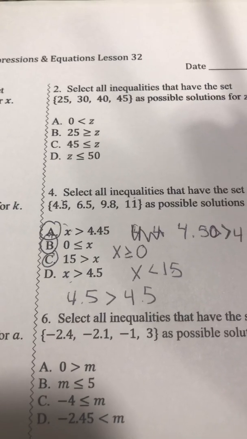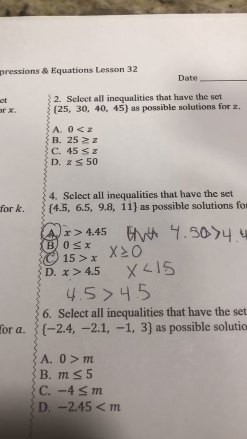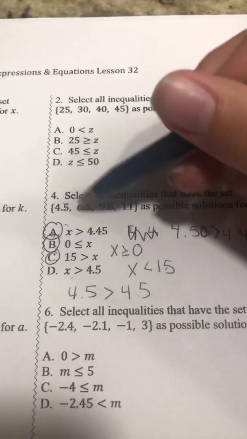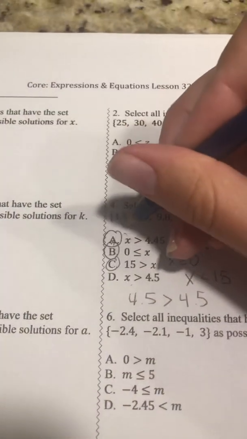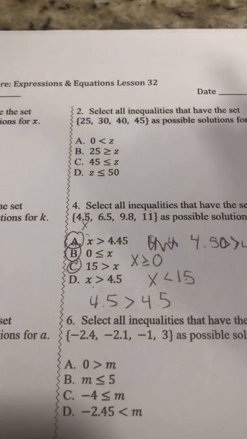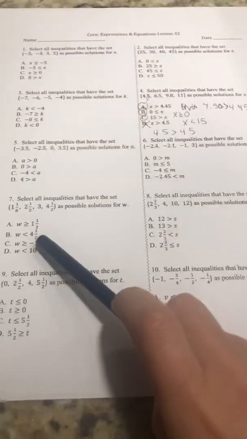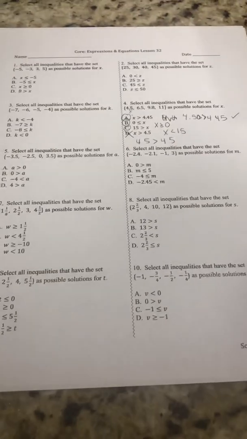What's wrong with that statement? Can 4.5 be bigger than 4.5? No, it's the same. It's the same as itself. So that makes this one not true, which if one thing's true, one thing's not true, the whole thing is not true. So D is incorrect.